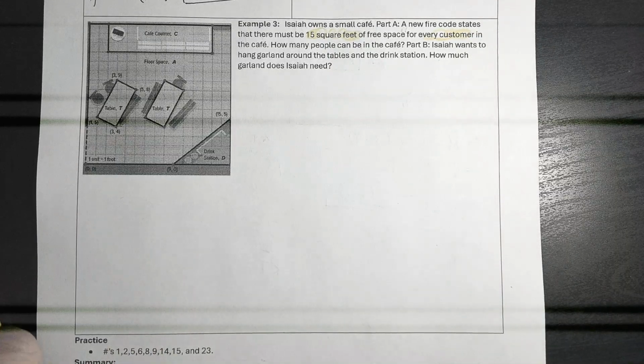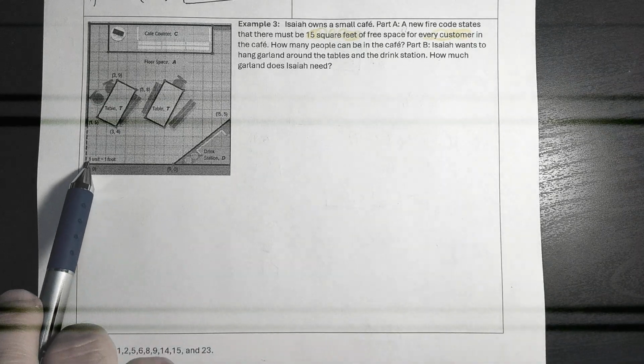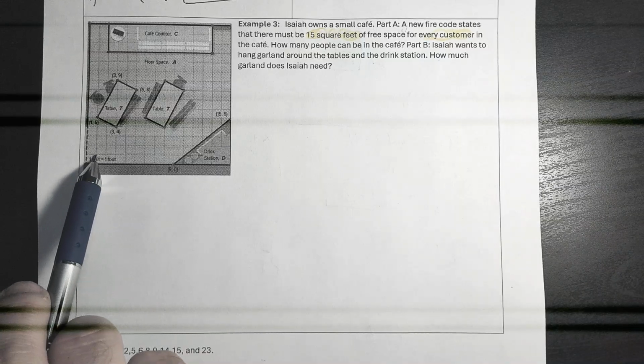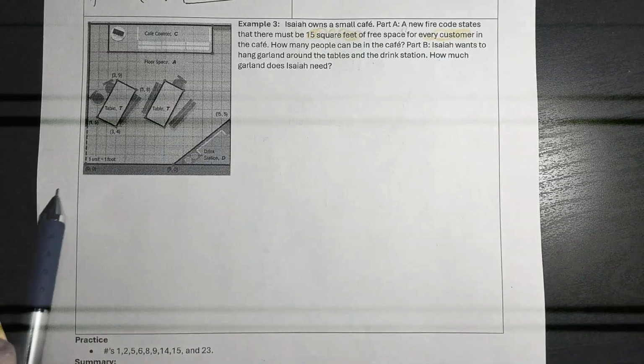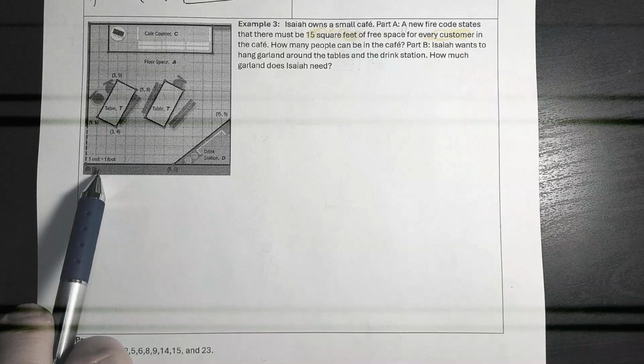So the drink station. Let's see. So yeah, 1 unit is a foot. So if you could count also. Now granted, you've got to get into the distance over there. Yeah, because you have to have square space.